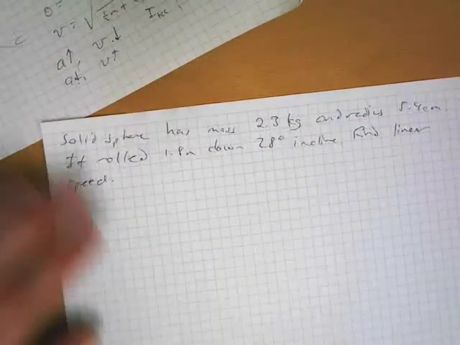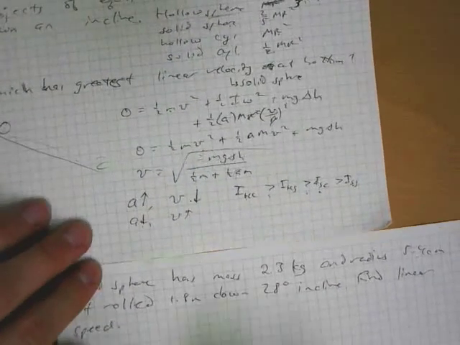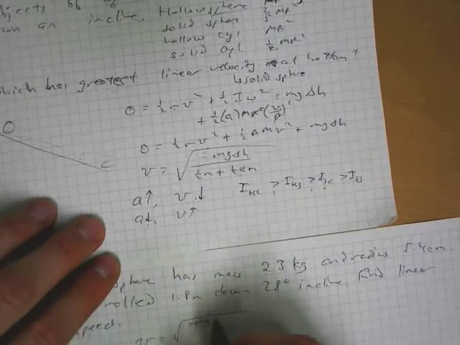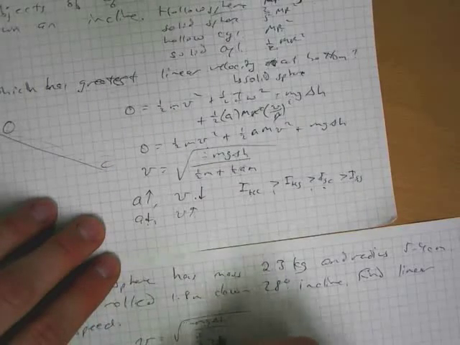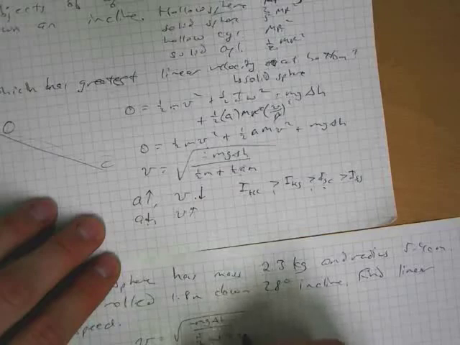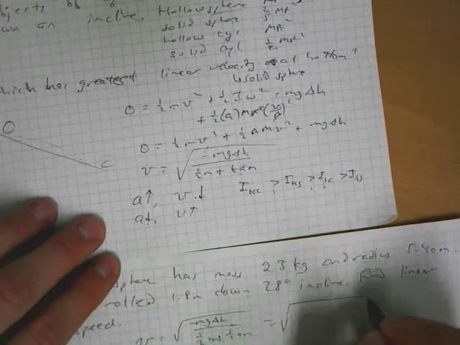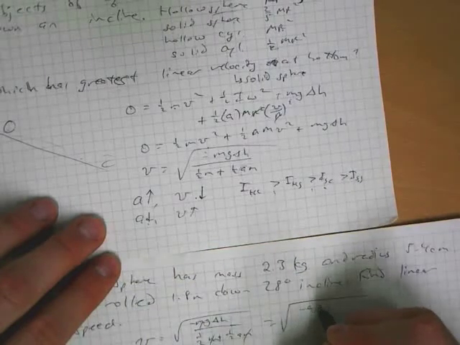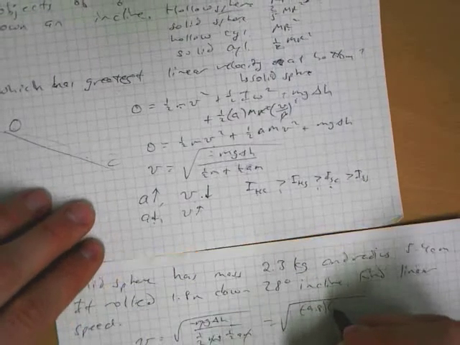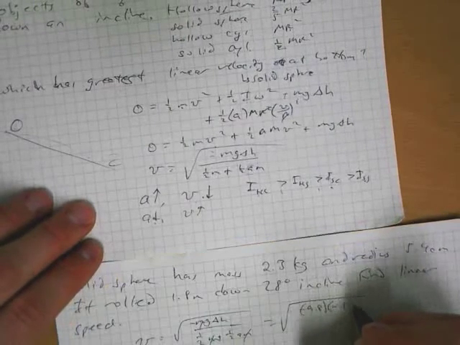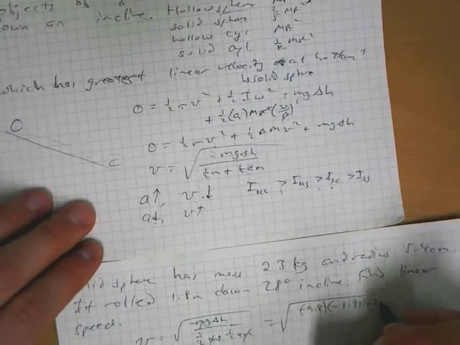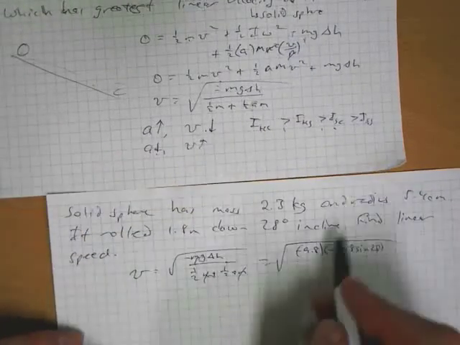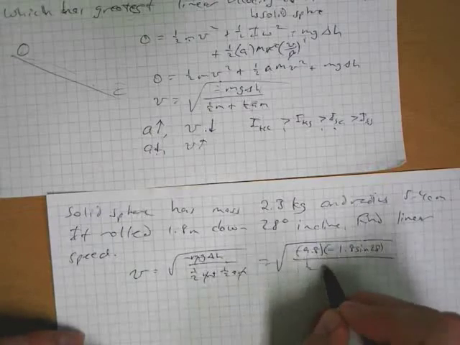And we already did the setup in the math here. So our velocity is the square root of minus mg delta h over 1/2 m plus 1/2 times the ratio times m, which is the square root, well actually the factor of mass cancels out all over the place, of minus 9.8 times delta h, which is minus 1.8 sine 28, minus because we're moving downward, and sine because of trig, over 1/2 plus 1/2 times a.